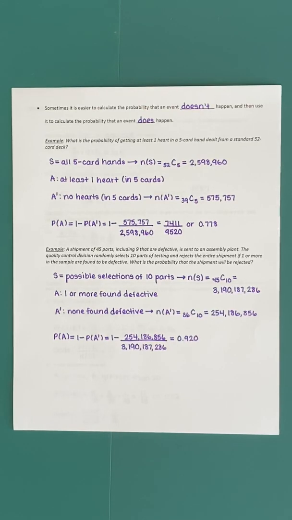Okay, let's look at another problem where we might need to work backwards. So we're looking at an event. The event may be difficult to calculate the probability for, but the complement defines a simple event and we can actually determine the probability of the complement and work backwards.